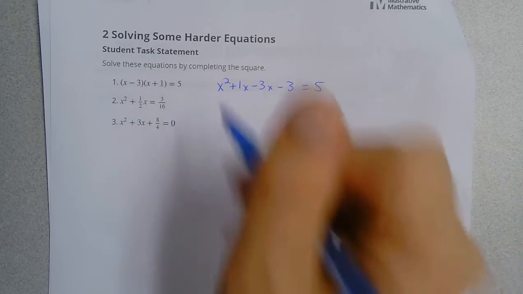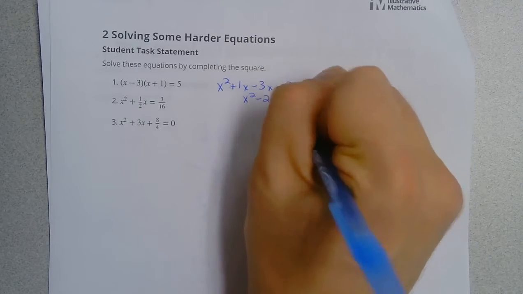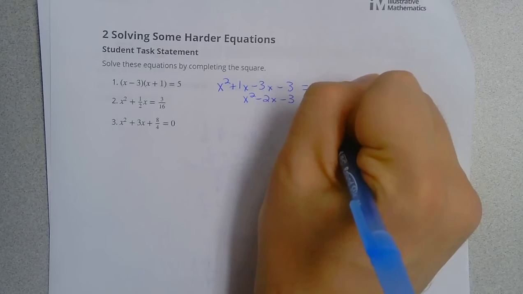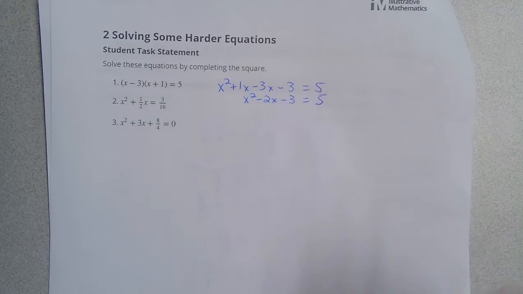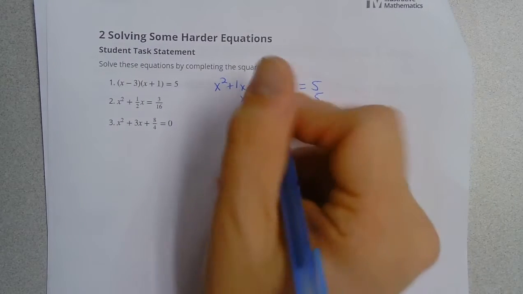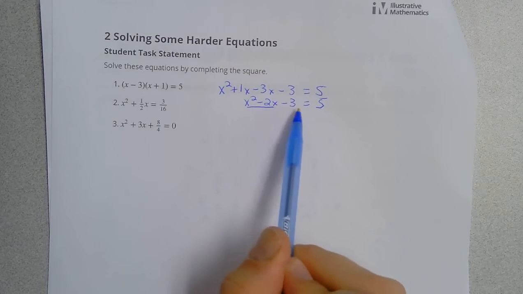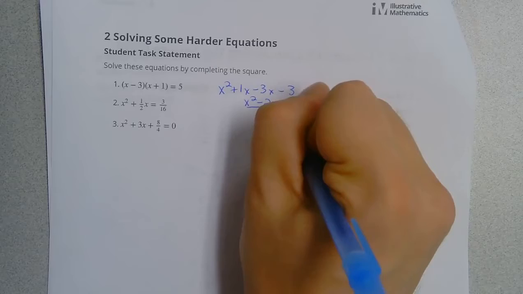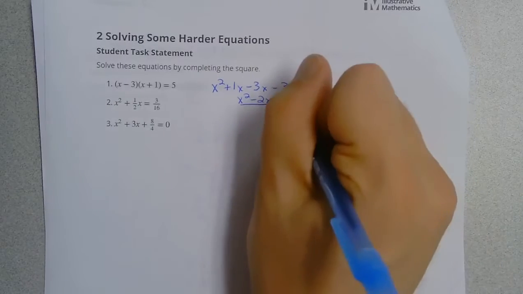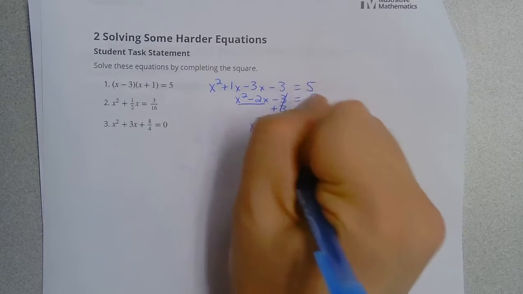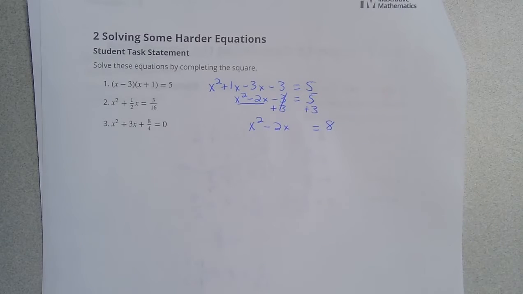Then here, 1 minus 3, we have x squared minus 2x minus 3 is equal to 5. Now, if you remember the completing the square process, we got the x squared and the x term on the left. Then we moved the constant term to the right. I'm going to do so by adding 3 to both sides. So we have x squared minus 2x is equal to 8.